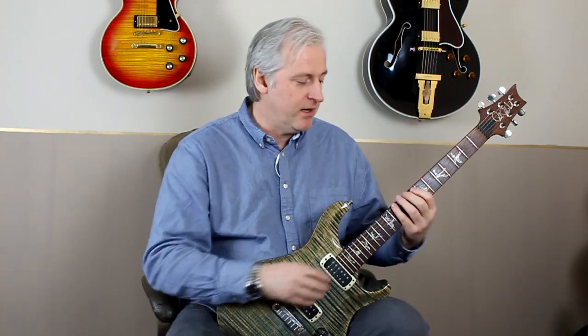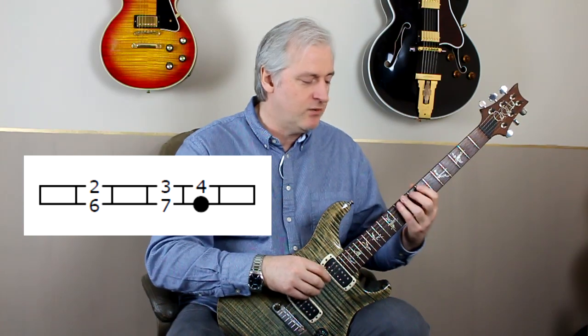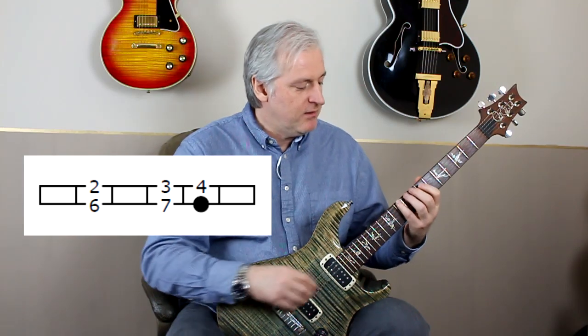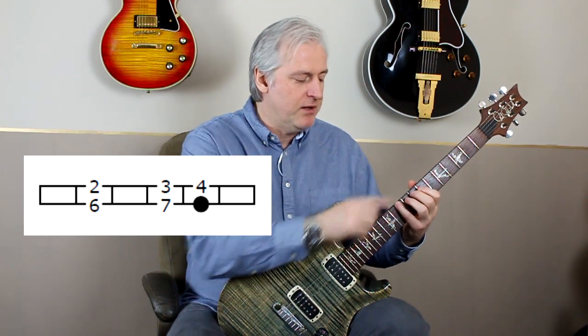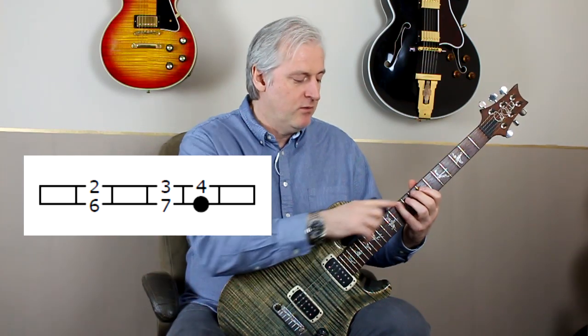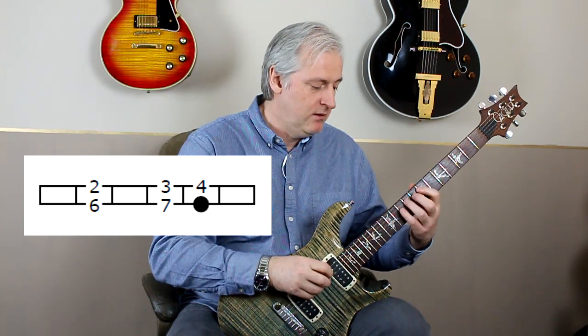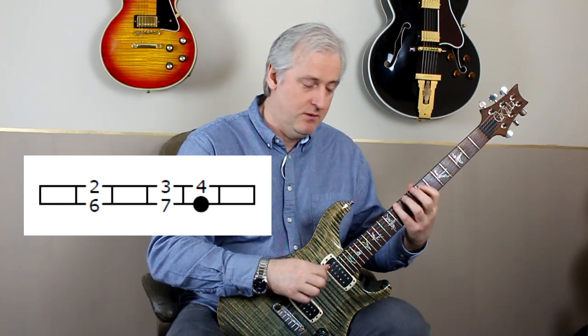And the final fragment is this. 2 strings, which is a tone and a semitone, tone, semitone. And again, the important note to think about is that third note, which my little finger's playing. And as that's a D, I'm playing notes out of the D major scale.